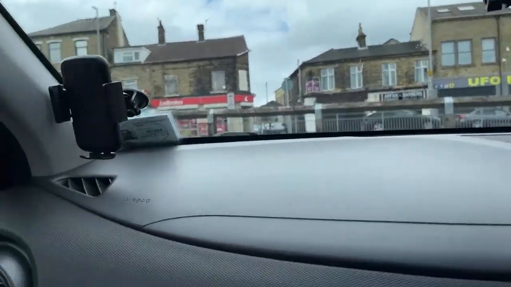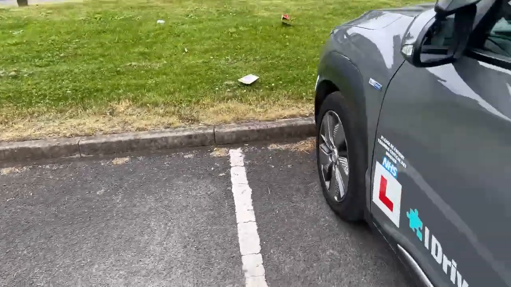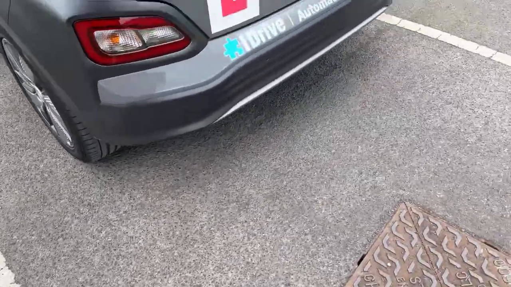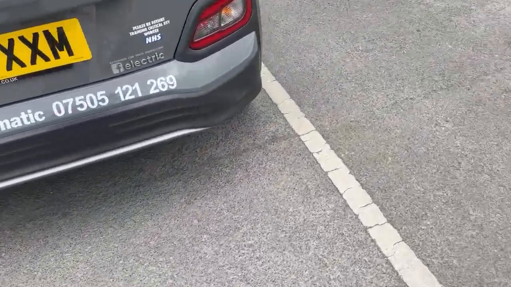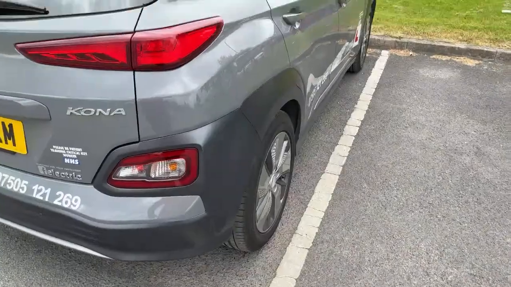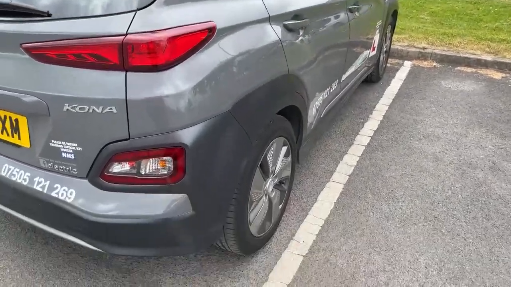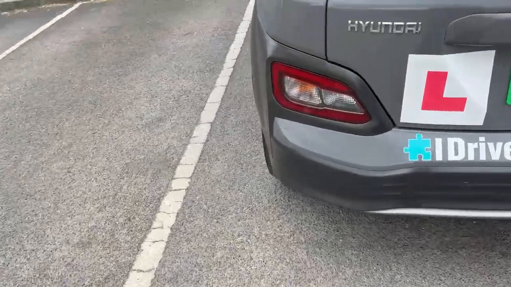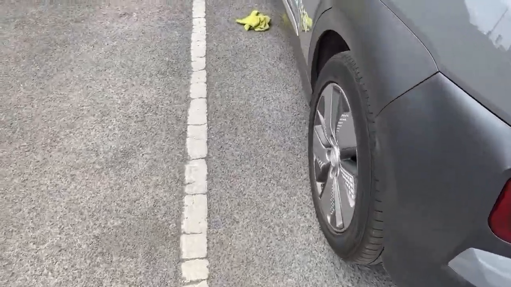Okay, so what I'm going to do now, I'm going to have a look. The first bay park. So here, guys, what we've got here is Fatima's first bay park. Now you'll see there, she's not aligned. Doesn't matter if it's not perfectly aligned. It doesn't have to be perfect as long as you're not touching the lines.